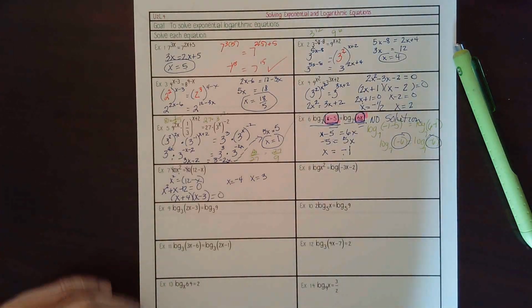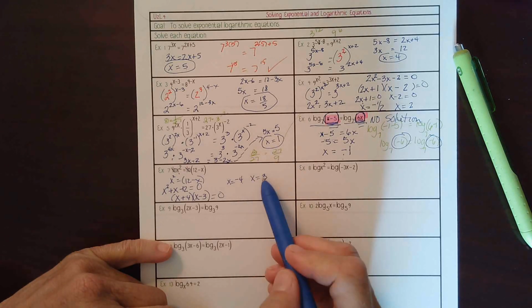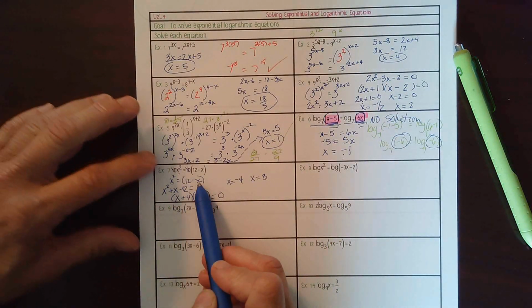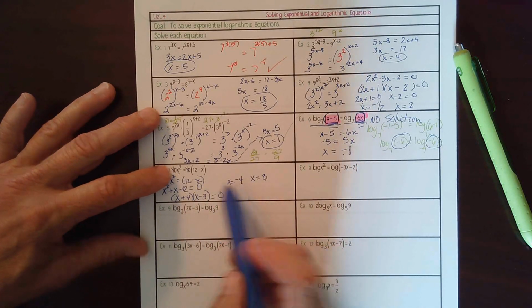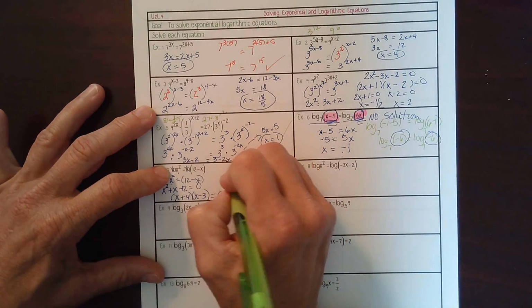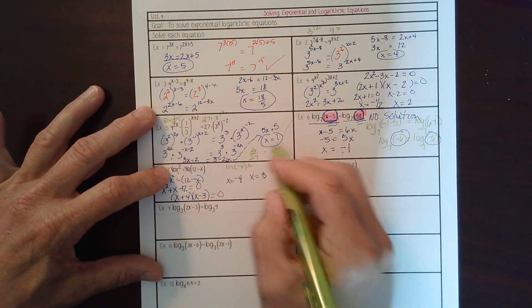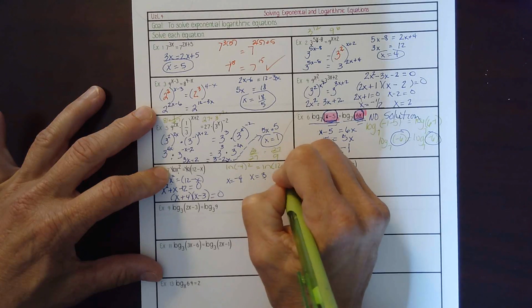All right, so let's talk about these two solutions. These two solutions are definitely solutions to this quadratic. Are they both solutions to the original? Well, when you substitute, you get the natural log of -4 squared, and that equals the natural log of 12 minus -4, or 12 plus 4.